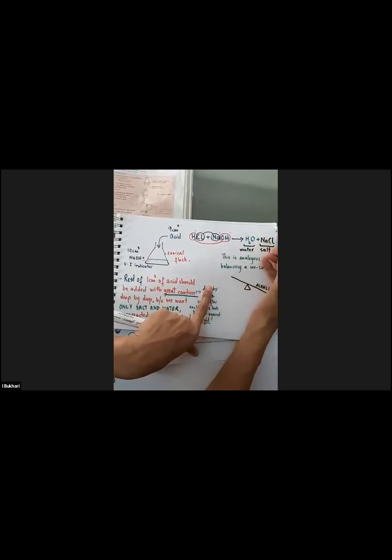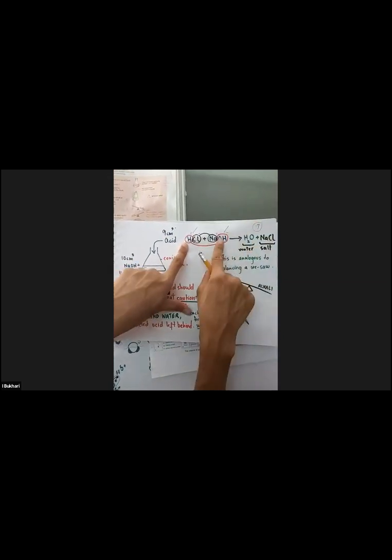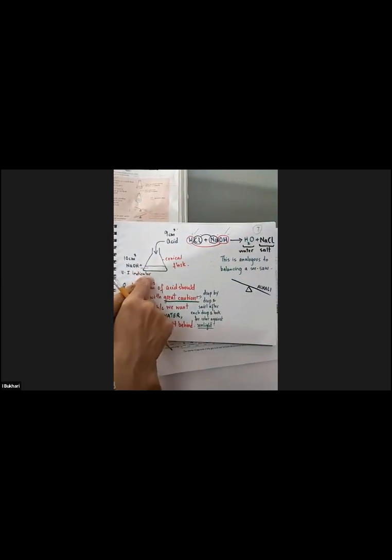Both of them are neutral. They will bring the pH to 7. Remember, pH 7 was neutral. Meaning all the hydrogen ions are neutralized by all the hydroxide ions to make neutral water molecules, right? This is the reaction going on in here. So now come back to this.